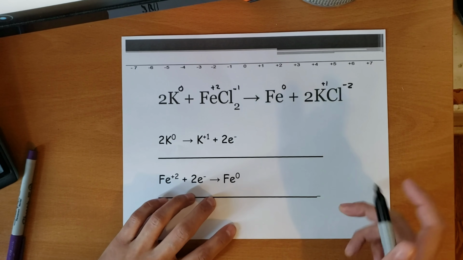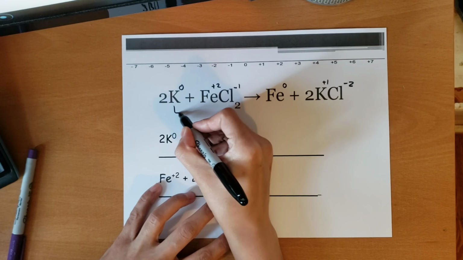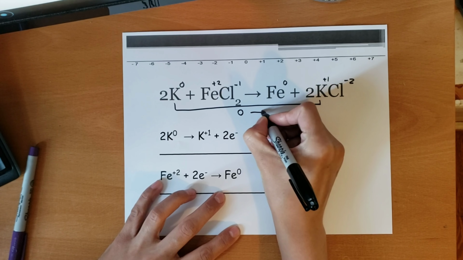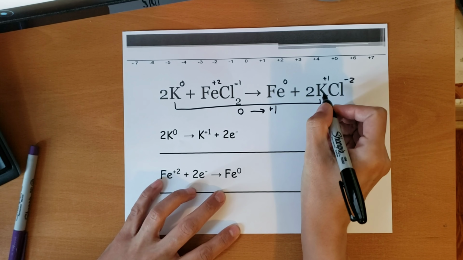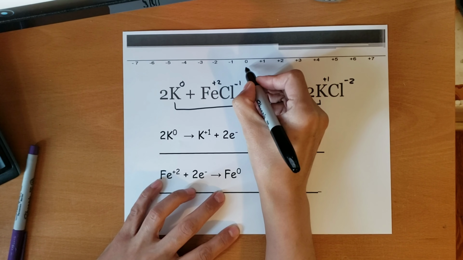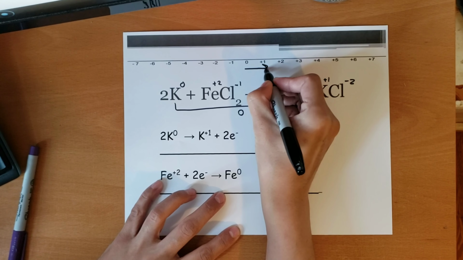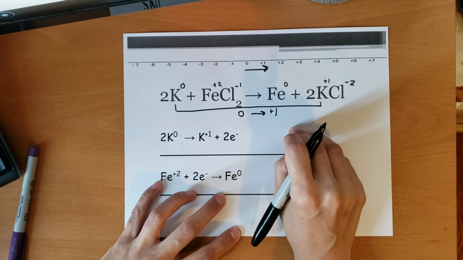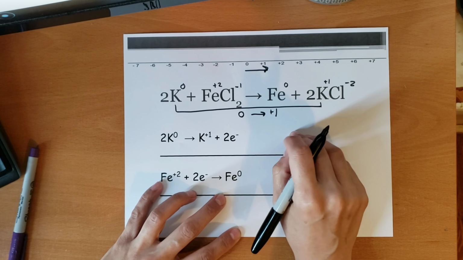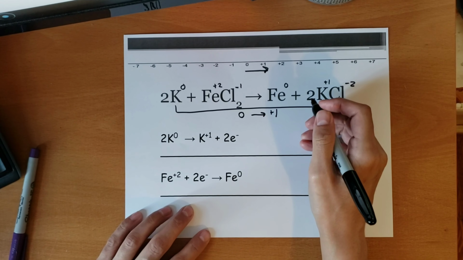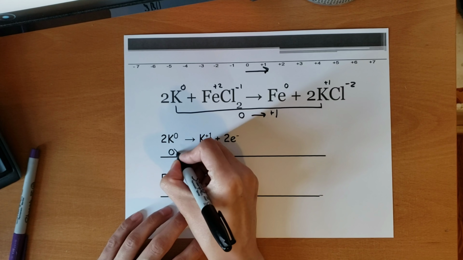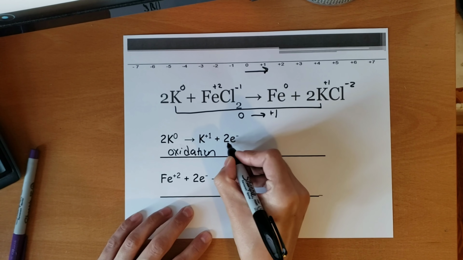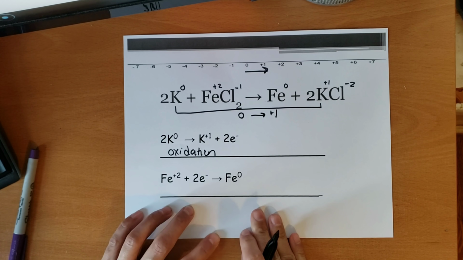So when we look at the potassium, you can see that the potassium's charge has changed from 0 to +1. So its charge has moved from here and gone this direction. So its charge is increased. When you increase a charge, it's not reduction, but instead it's called oxidation. Now, in oxidation, we are losing electrons, so they're here on the product side.